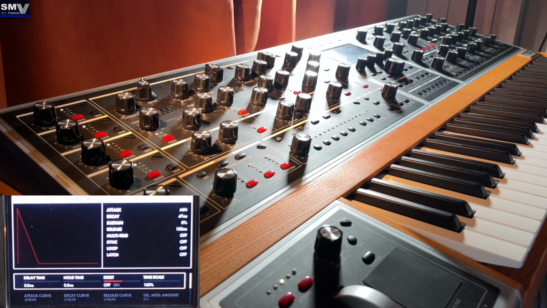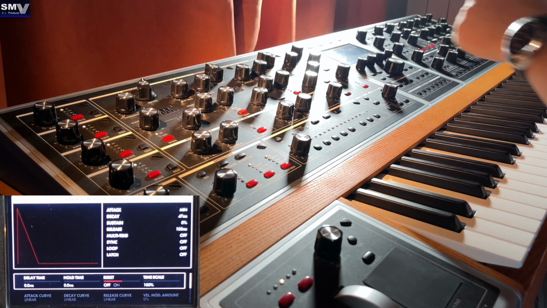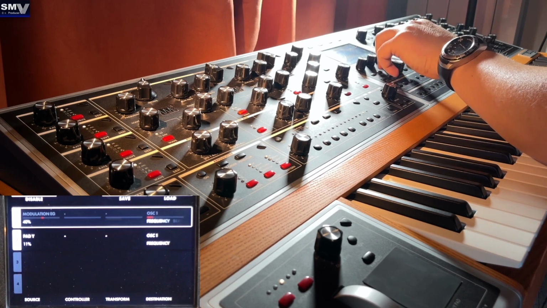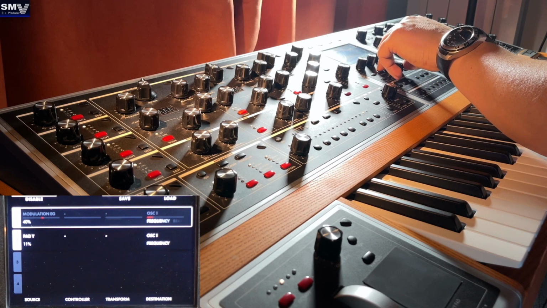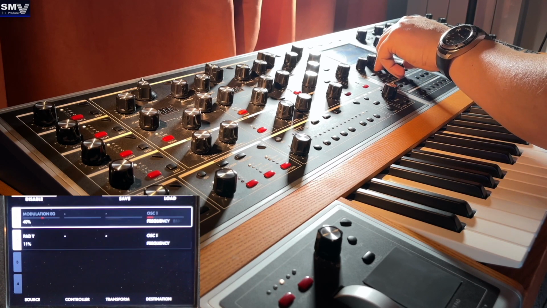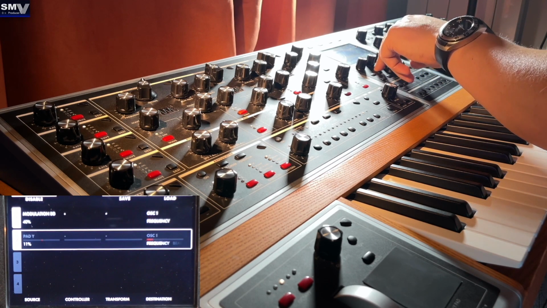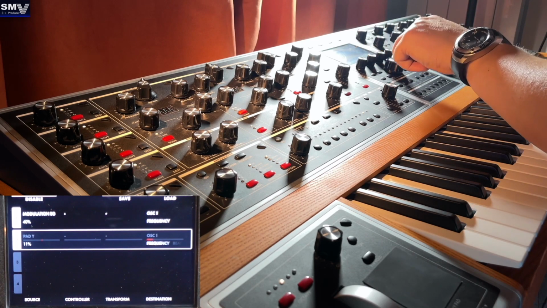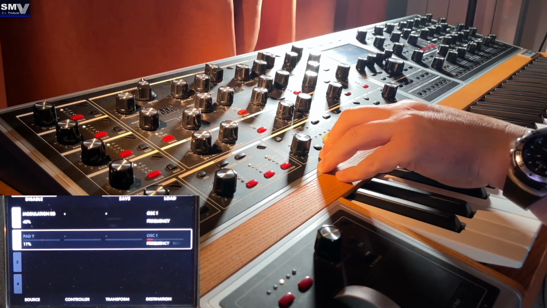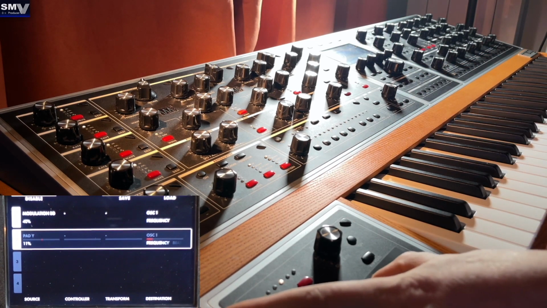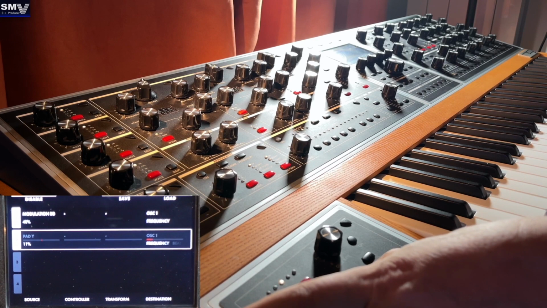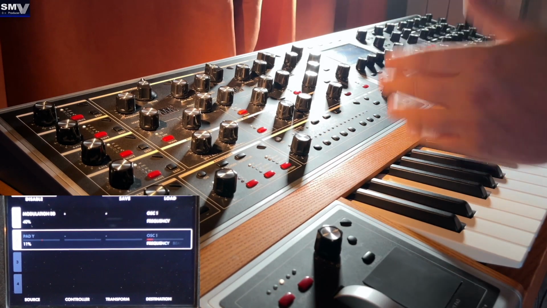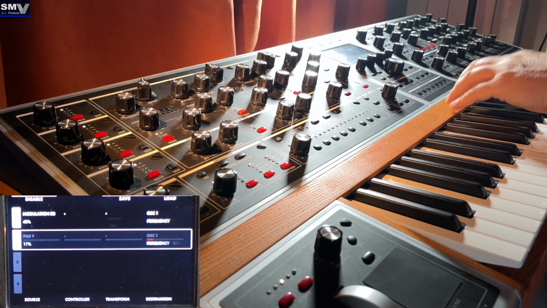here is the modulation envelope that is modulating the oscillator 1 frequency. And also with the Y pad, I am also modulating the frequency. So I think that the difference is clear.